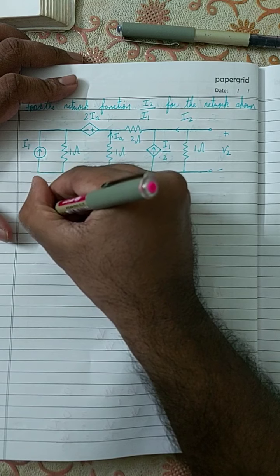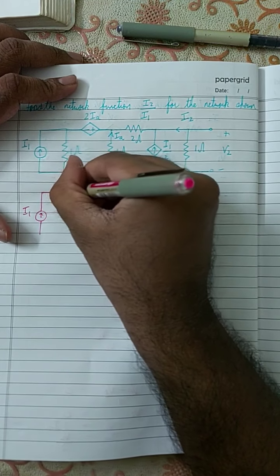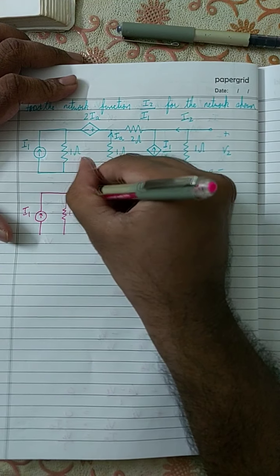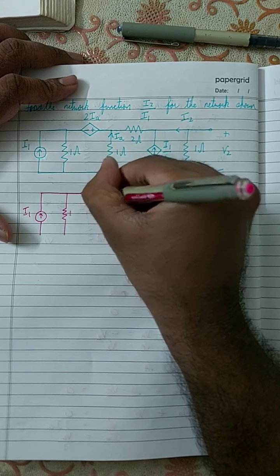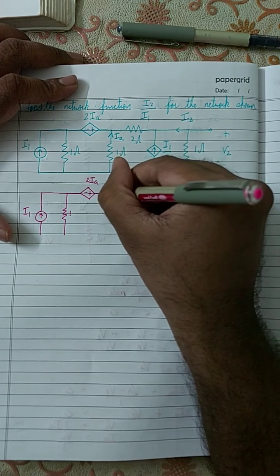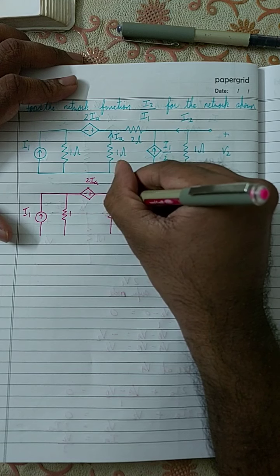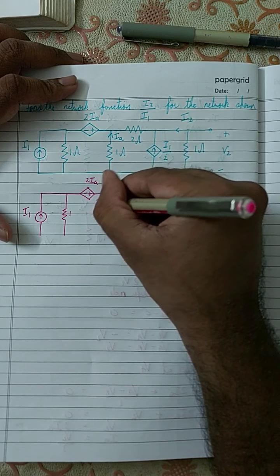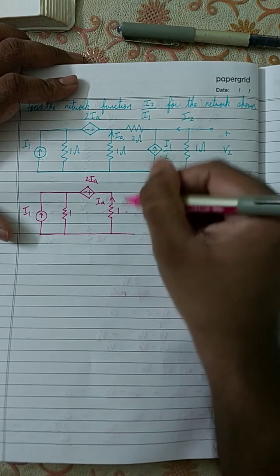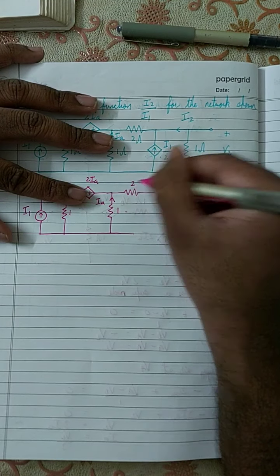So you will get a current I1, a resistor 1, minus plus, this is 2IA, and what is IA? IA is the current through this resistor. Okay, that is IA, and the value of the resistor is 1. You have another resistor, and the value of this resistor is 2.